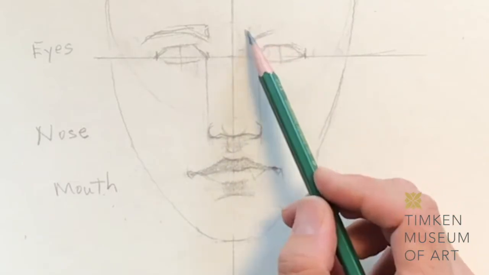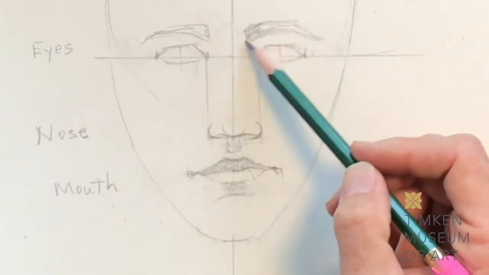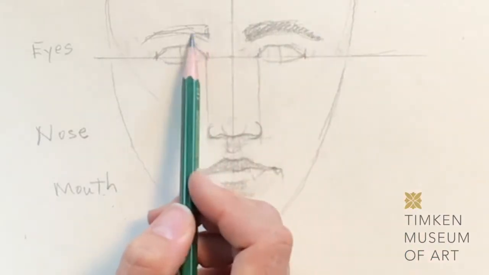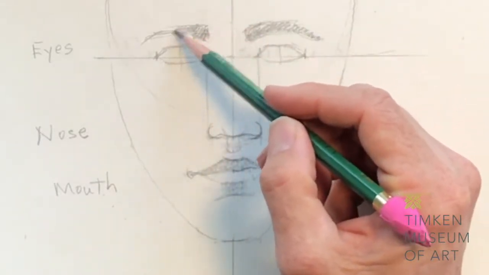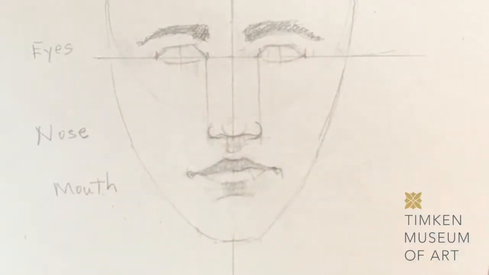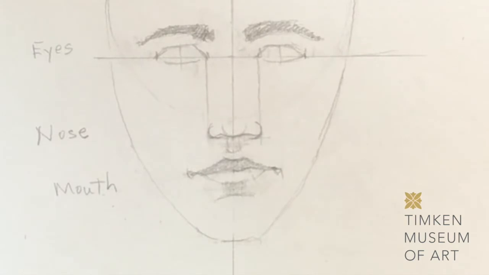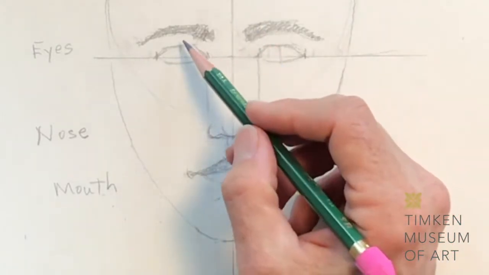Now we're coming up to the eyes. We're creating eyebrows. They're going to be squarish and kind of bushy because they're male eyebrows. So if it were a female eyebrow, they would be more shaped, whereas a male eyebrow will just be a little bit more straight across and boxy. So just block those in and shade them.